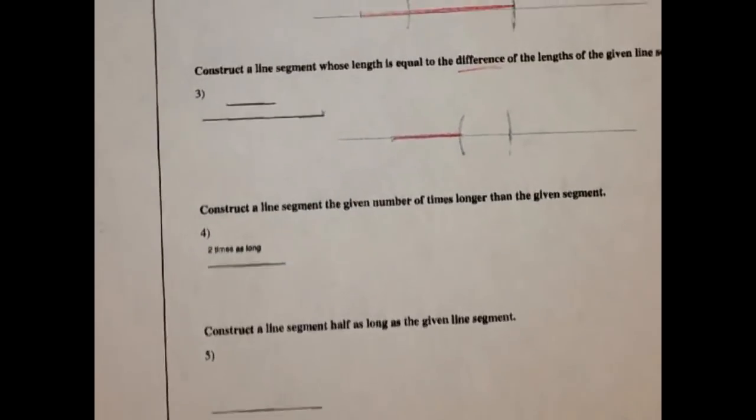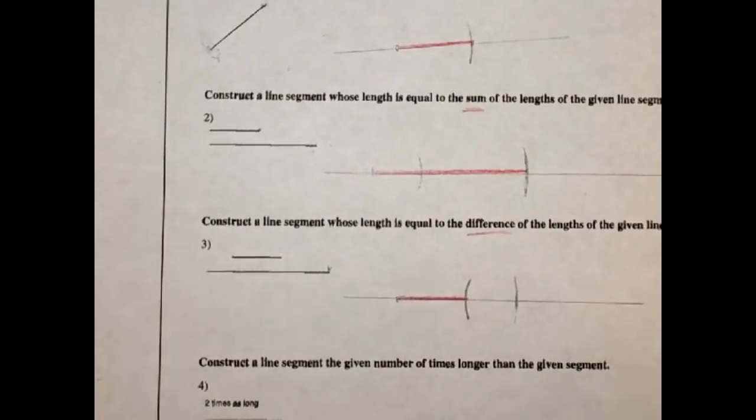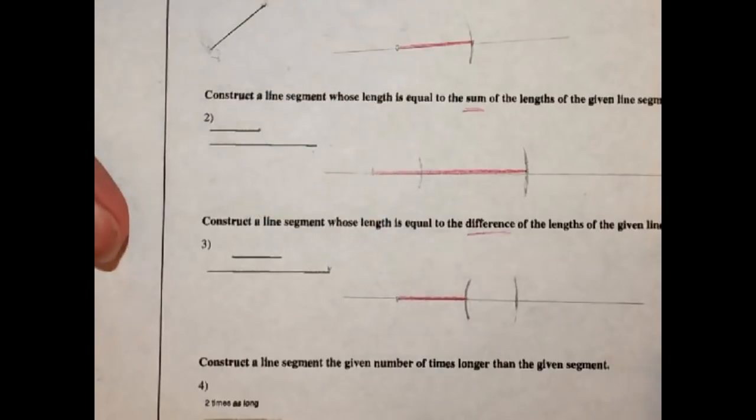Okay, if you have not paused and done the first three, you should pause the video, go back, watch each segment, and finish all three of these before you move on to the next part.